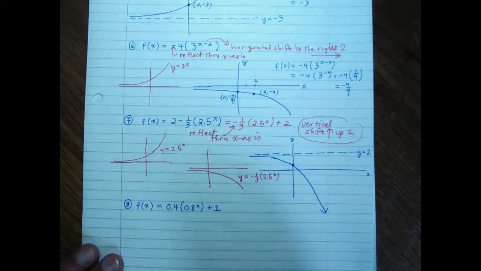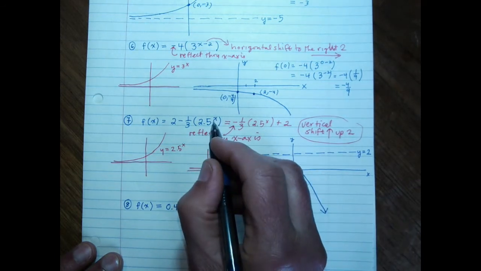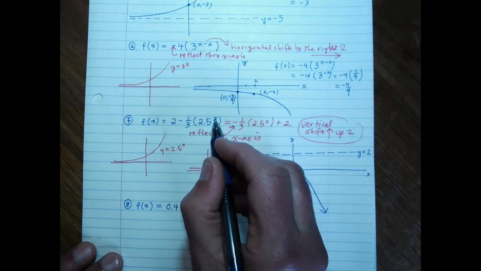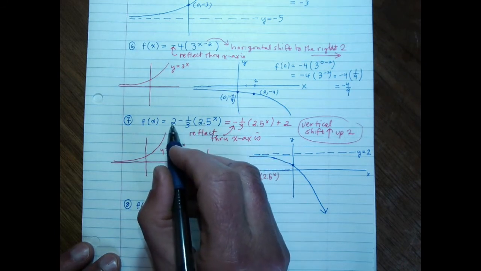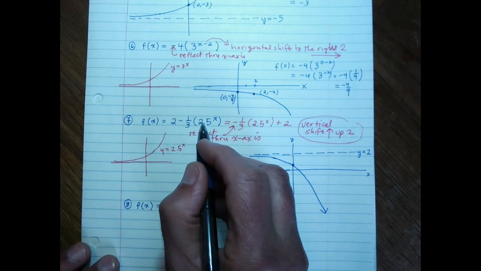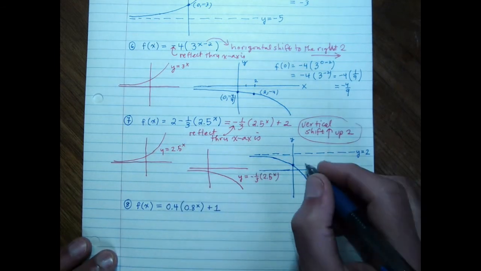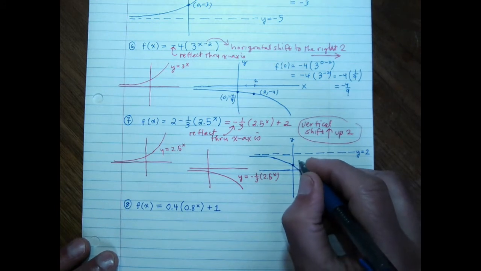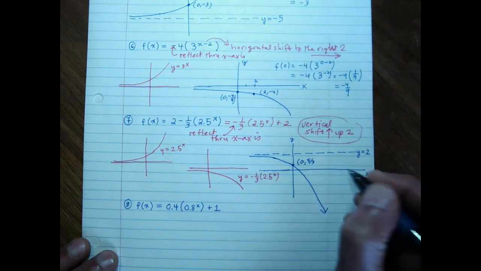My y-intercept value is going to be what I get when x is equal to 0. When x is equal to 0, I get 2.5 to the 0 is 1. I end up with 2 minus 1/3 to the 1 power. 2 minus 1/3 is going to be 5/3. That's (0, 5/3).